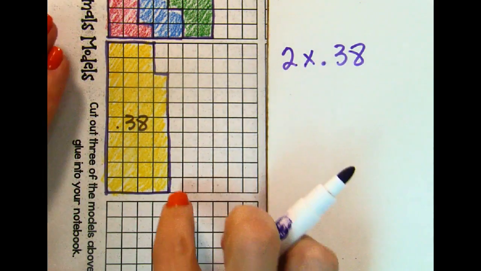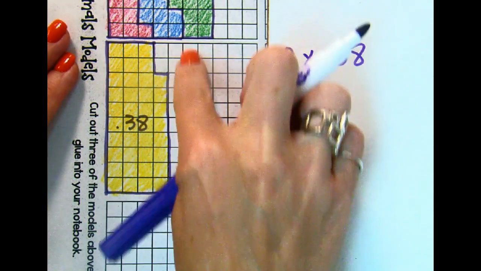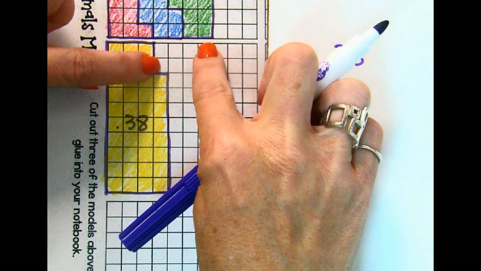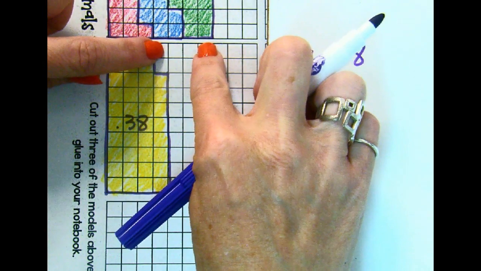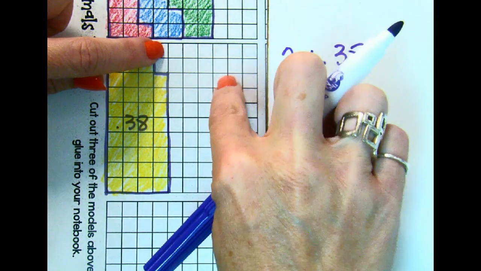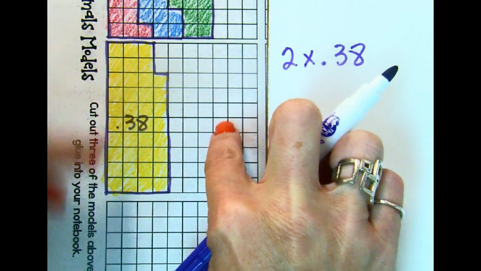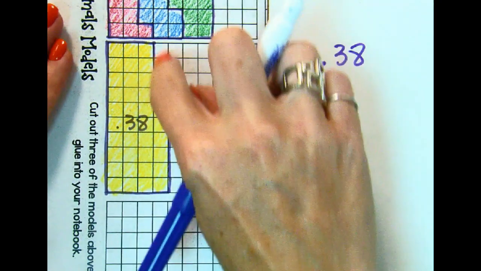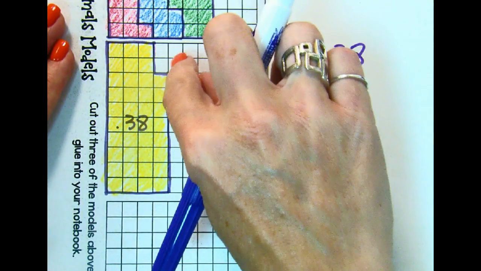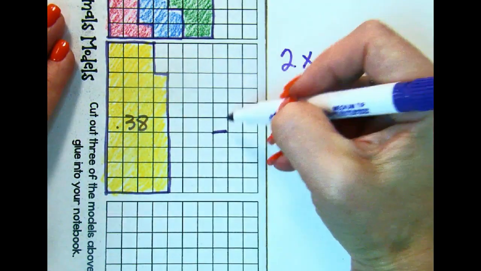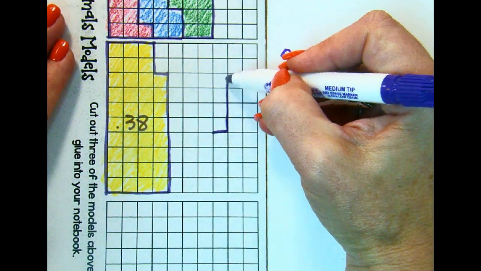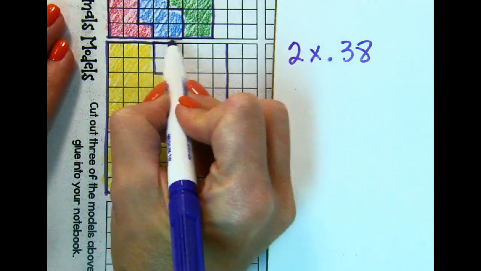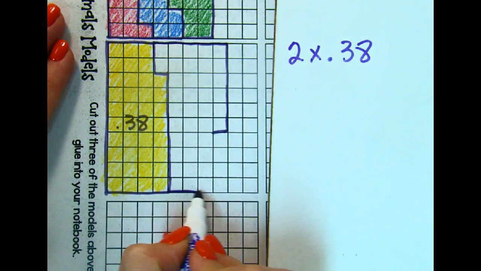Okay, so I could do this. I could say, okay, 10, 20, 30, and then go back and say 31, 32, 33, 34, 35, 36, 37, 38. I could do it that way. Or you could just count straight forward and start counting to 38. 1, 2, 3, 4, 5, 6, and just keep on going. You can do that as long as you make sure that you have 38 squares together.